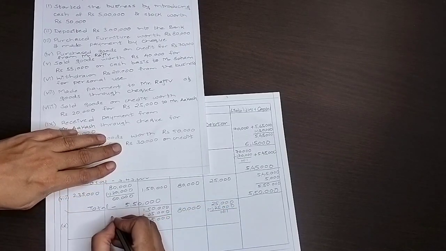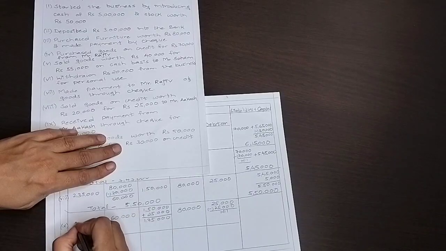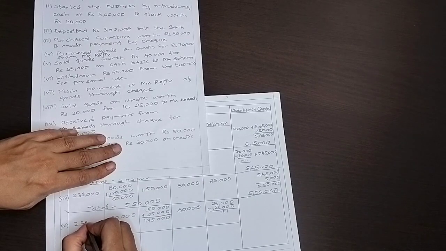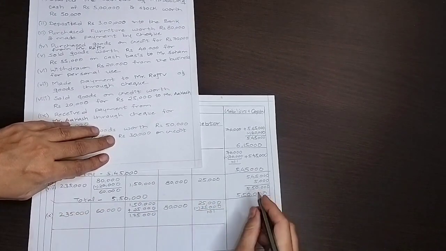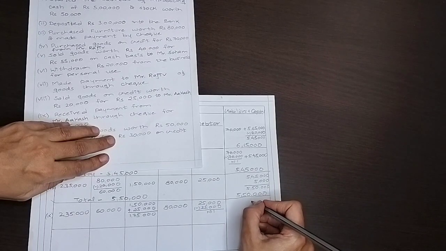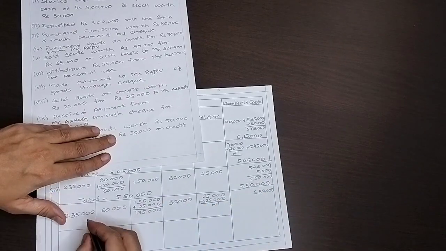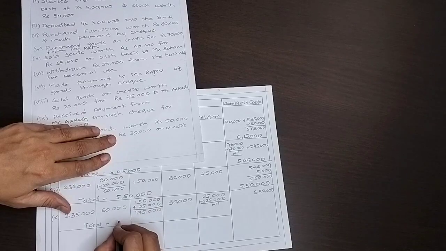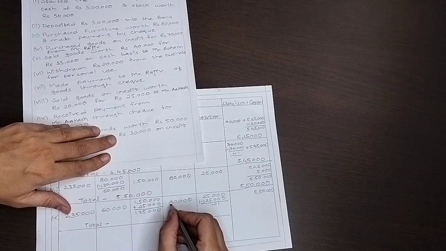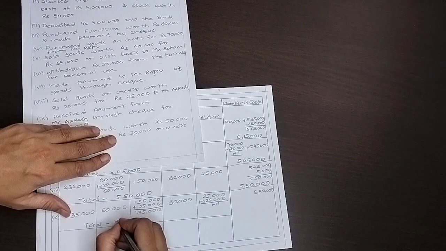Furniture same, inventory same, and cash in hand same. Similarly, here the capital will remain the same, that is 5,50,000. So now the total of assets is 235 plus 60, 295, 295 plus 175, 3,70,000. Oh, sorry, 4,70,000, 470 plus 80, that is 5,50,000.